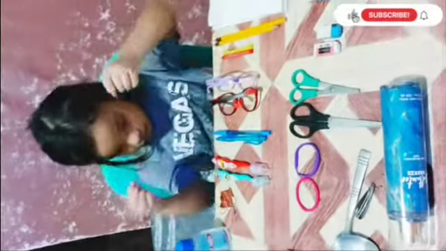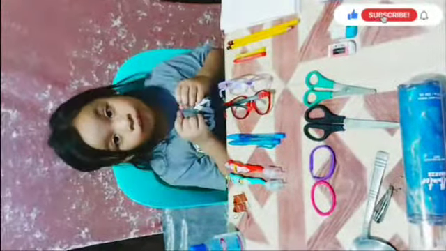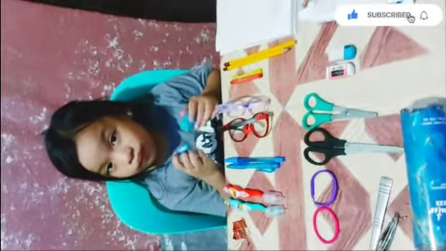What's that? A sharpener. What's the Ilocano of sharpener?